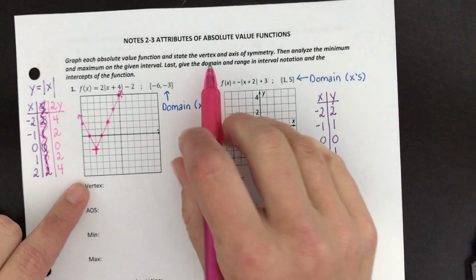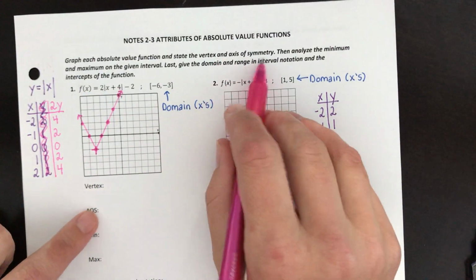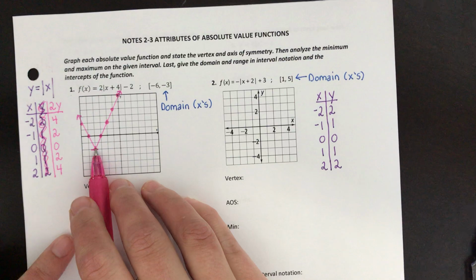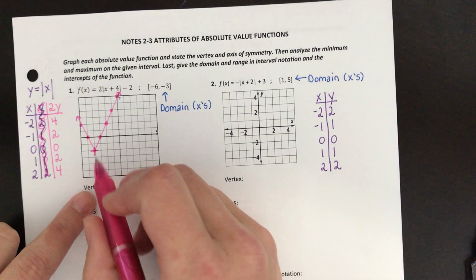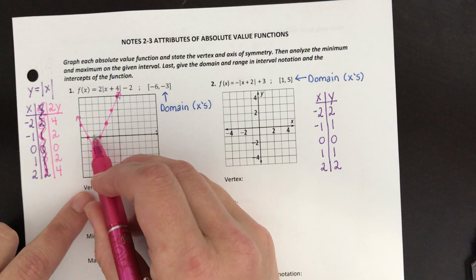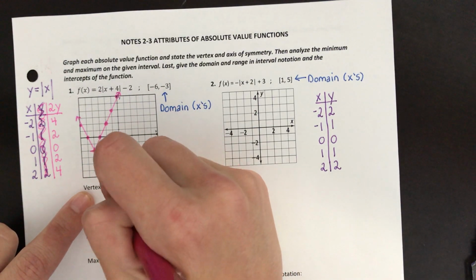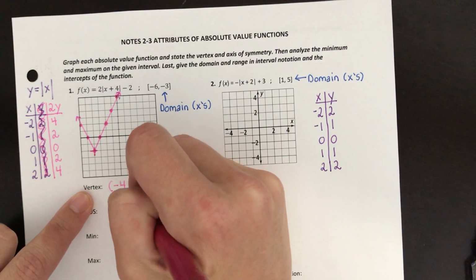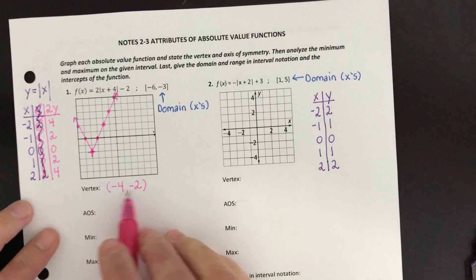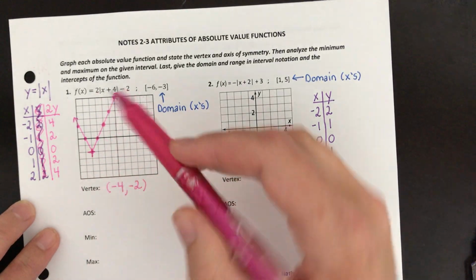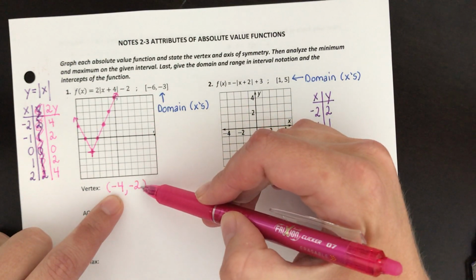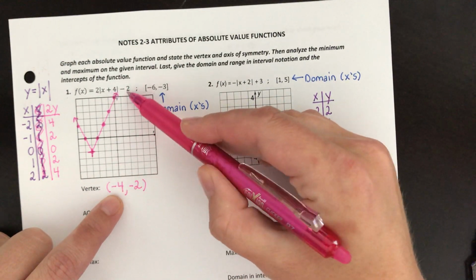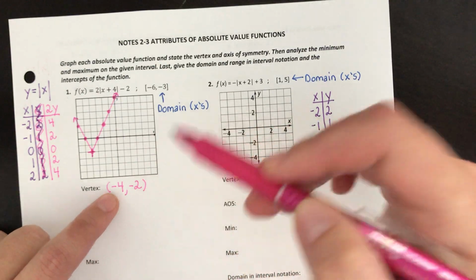All right, and then we're going to state the vertex and axis of symmetry. So remember, the vertex is this tip point here that really cuts the graph in half. So the vertex is the ordered pair -4, -2. And as I'm sure you have already noticed, that literally comes from the new origin. So we moved left 4, down 2, hence -4, -2. So you can see where those values come from.